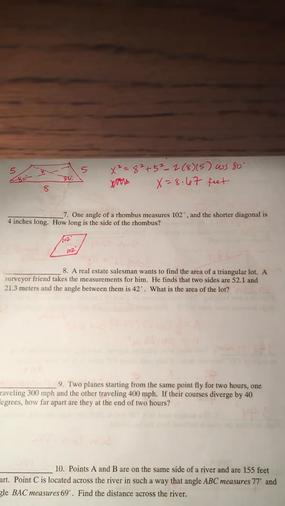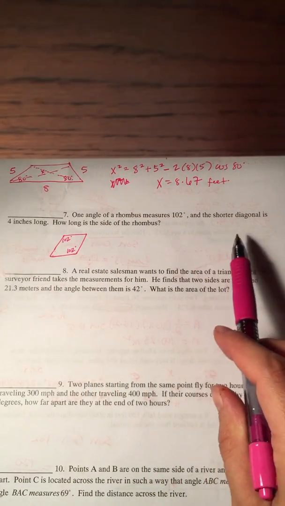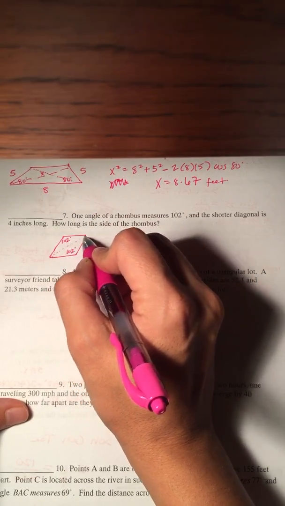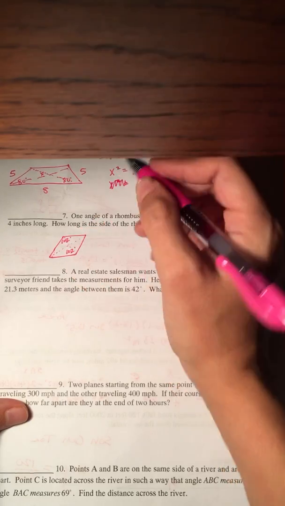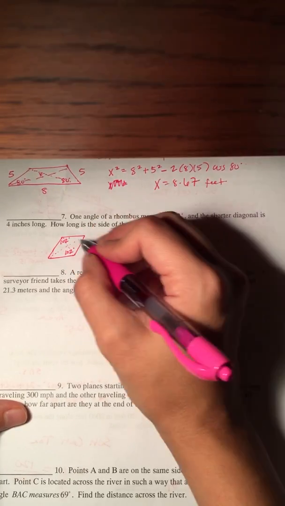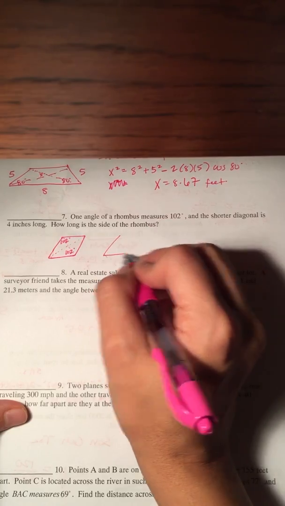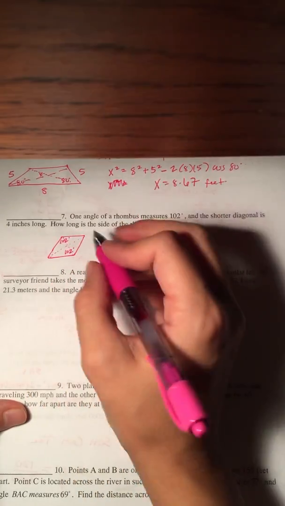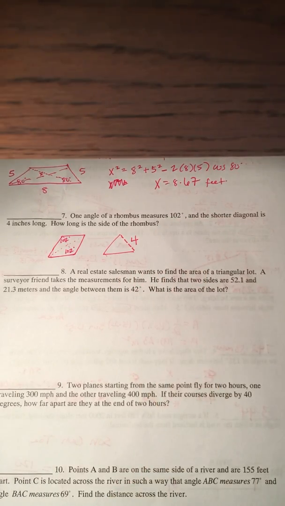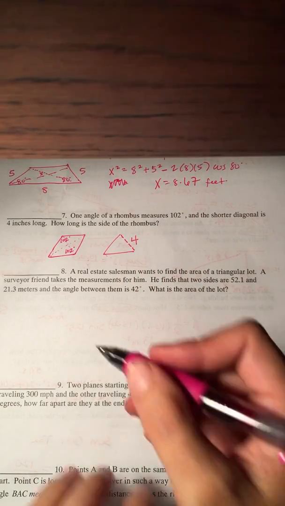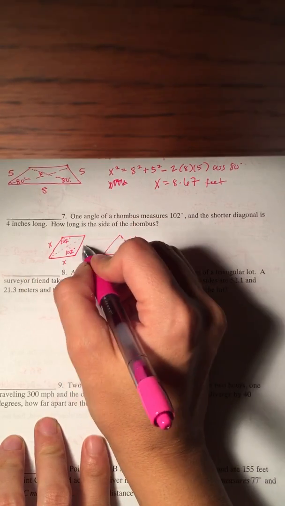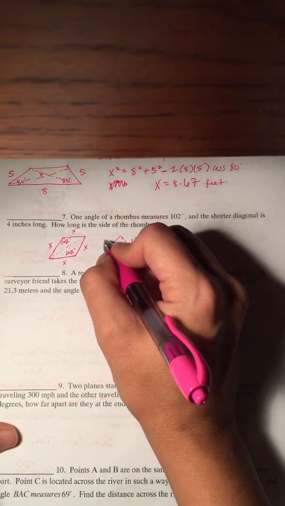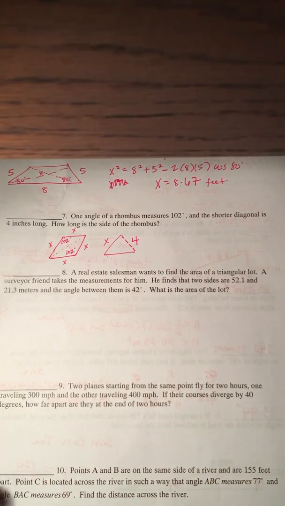And then the shorter diagonal is 4 inches long. So see, you have two diagonals. You have this long one here, and then you have a short diagonal here. So I'm going to cut it kind of like this. So you have your rhombus. The short diagonal's here. See it? So that's 4 inches. How long is the side of the rhombus? So they're looking for these sides. Remember, it's kind of like a tilty square. So I'm looking for this distance, one of the sides.